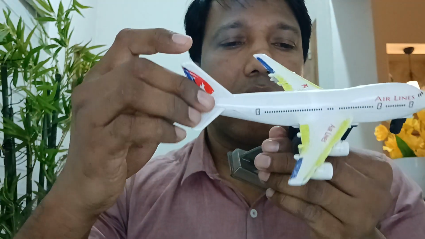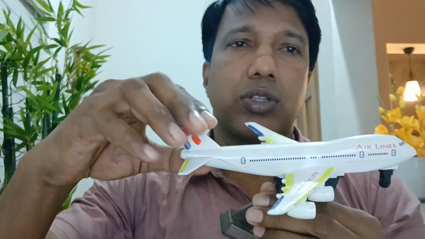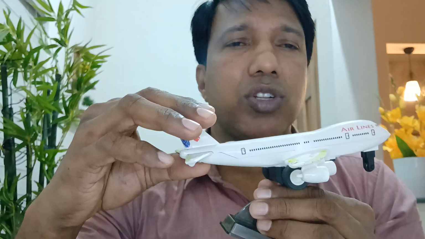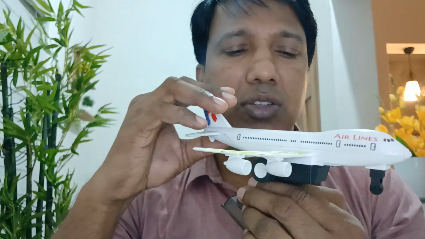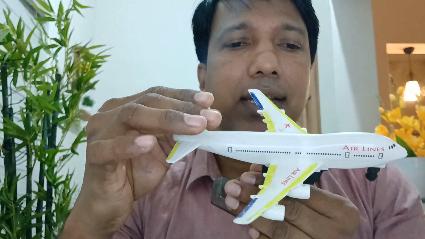Now we have another motion called rolling. Rolling is the rotation of the aircraft along a horizontal axis, like this. And also we have yawing, that is turning like this. So this is rolling, this is yawing, and this is pitching. Now, to take off, the motion which is required is pitching.